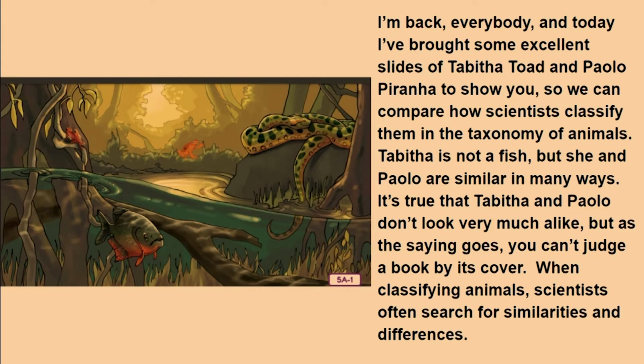I'm back, everybody, and today I've brought some excellent slides of Tabitha Toad and Paolo piranha to show you, so we can compare how scientists classify them in the taxonomy of animals. Tabitha is not a fish, but she and Paolo are similar in many ways.